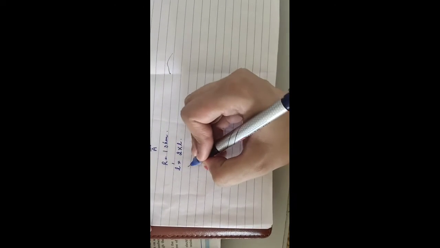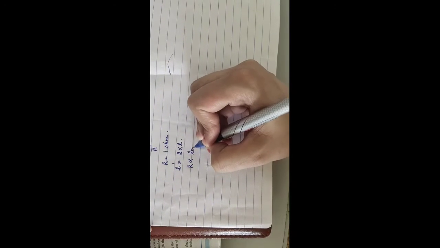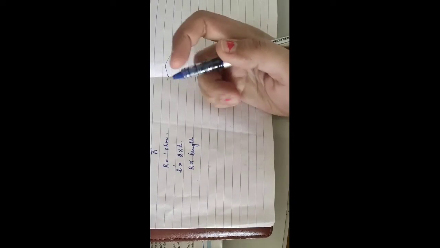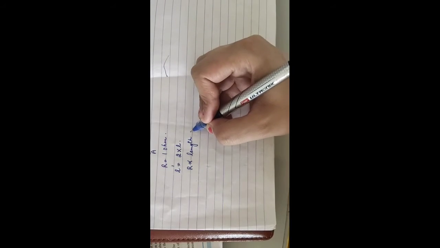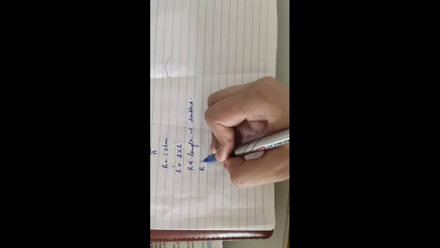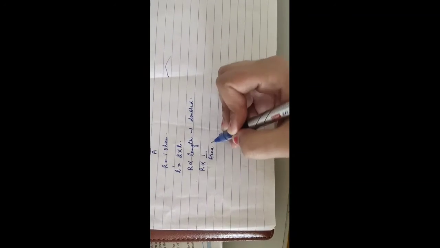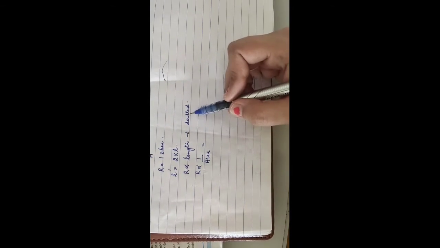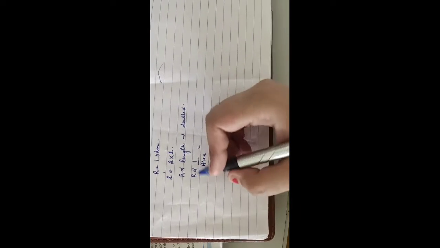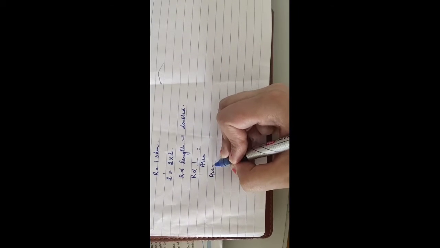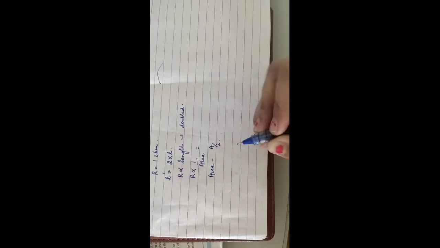As you know that resistance of a conductor is directly proportional to length, so if length is doubled, resistance will also get doubled, but as we know that the resistance is inversely proportional to area, if the length is double, then area will be reduced to half. So the area will be turned up to A upon 2.